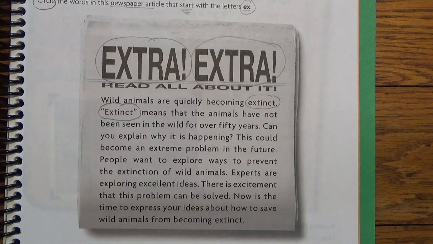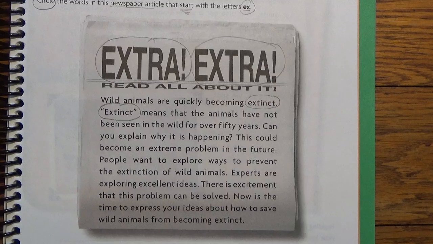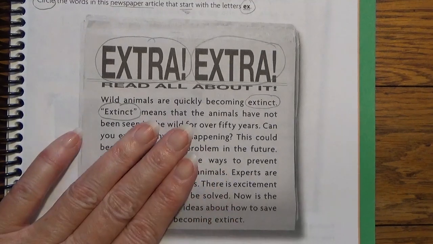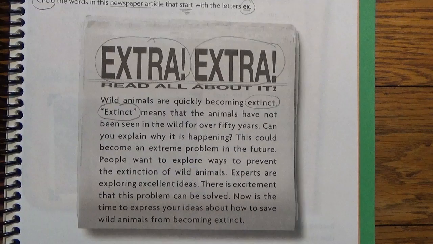All right? Can you explain why it is happening? This could become an extreme problem in the future. People want to explore ways to prevent the extinction of wild animals. Experts are exploring excellent ideas. There is excitement that this problem can be solved. Now is the time to express your ideas about how to save wild animals from becoming extinct. So, time yourself for a minute. Circle all the words. All right?